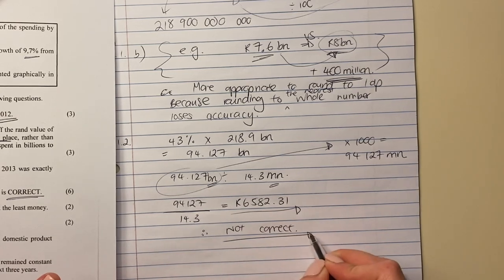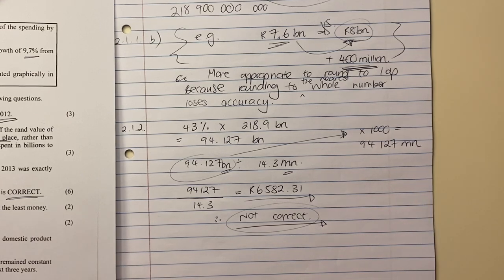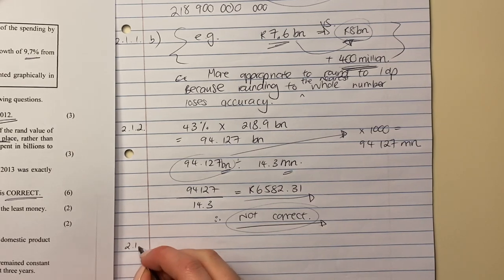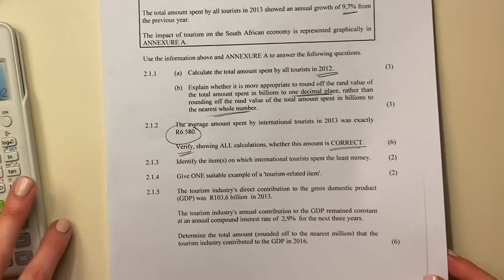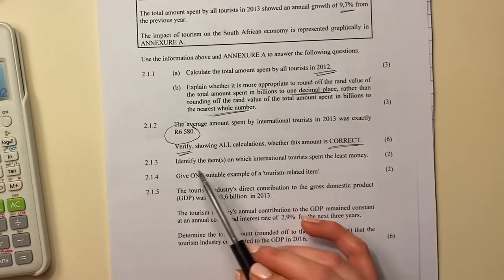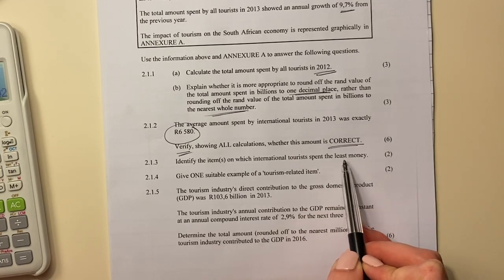And you have to put that conclusion, right? So many students forget to do that because they're like, oh, I did the calculation, fabulous, let me move on. Don't forget about putting the conclusion. There's a mark allocated there. Sure, this question's actually not too easy. Let's continue. It says, identify the items on which international tourists spent the least money.